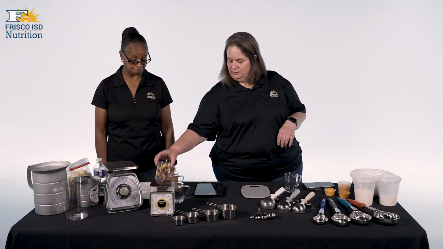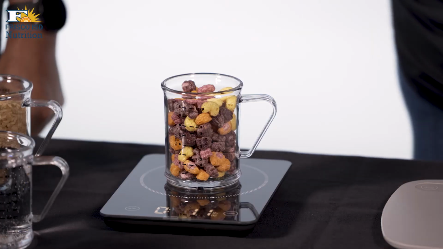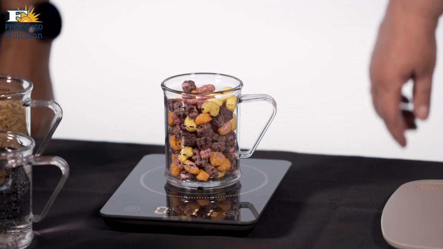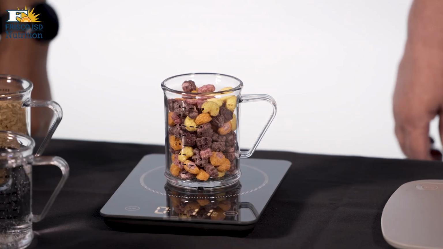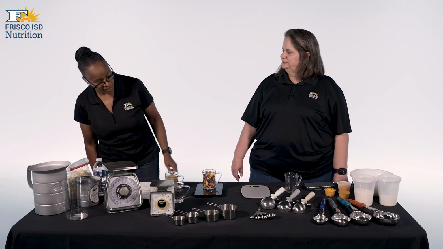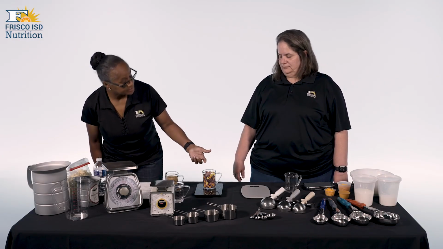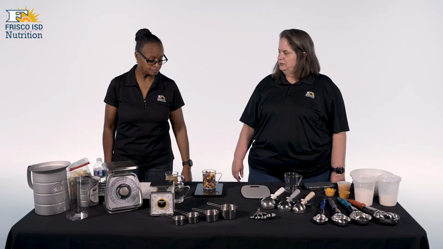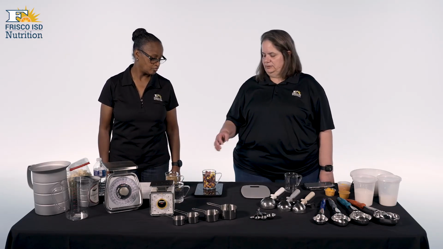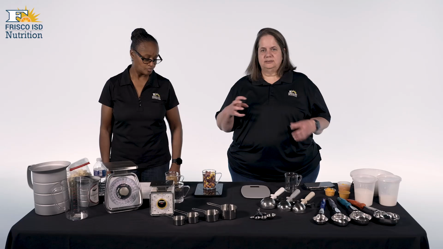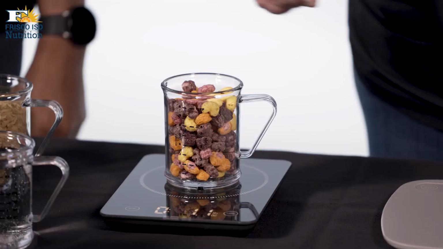Let's look at cereal. 1 cup of cereal is about 1.1 ounces. You have a lot of space in between, and it's much lighter than water, more fluffy, and it creates a lot of air pockets. It doesn't take up all the space in the cup.